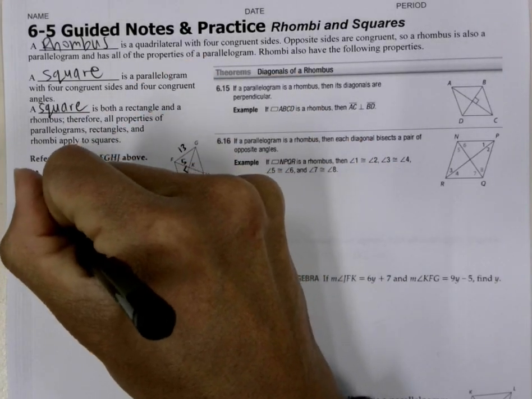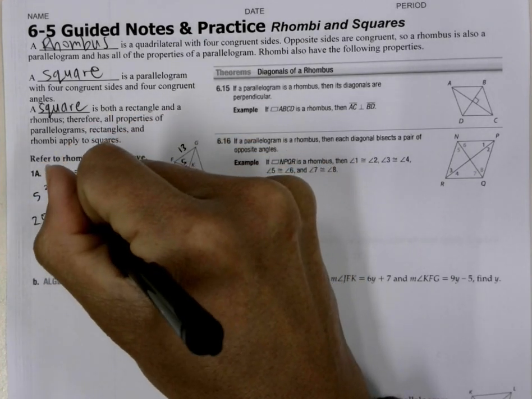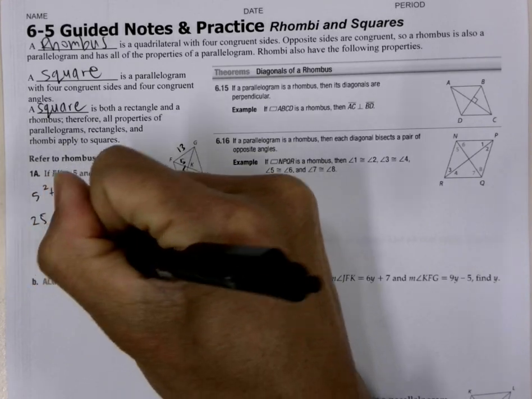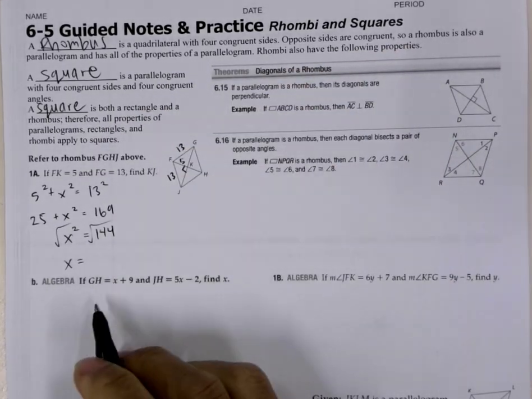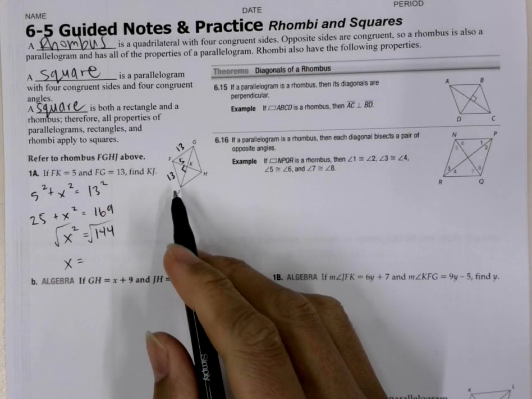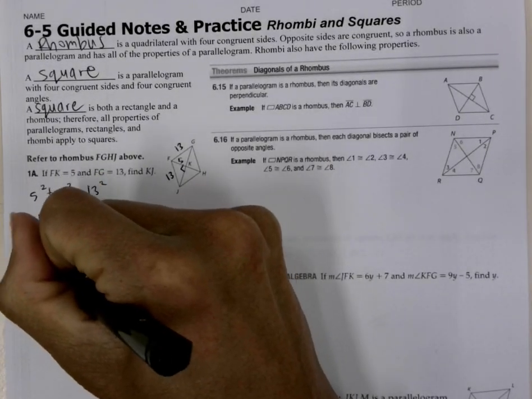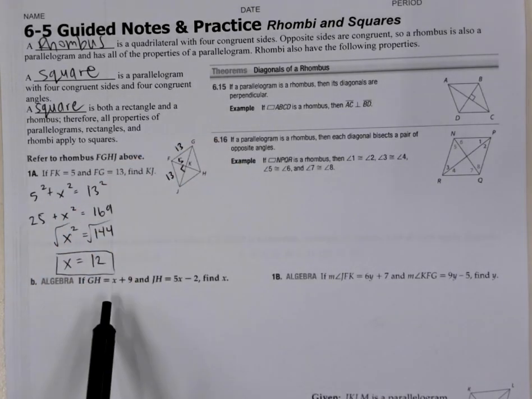Subtract 25 from both sides. We'll get x squared is equal to 144. Square root both sides, and we'll get x is equal to plus or minus 12. But we can't have a negative length, so we're just going to take the positive version of 12. So we found x to be 12.